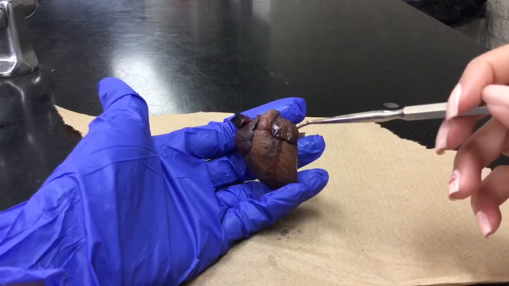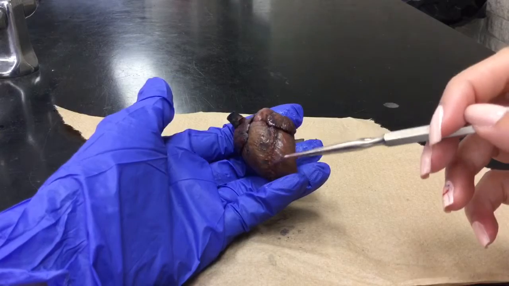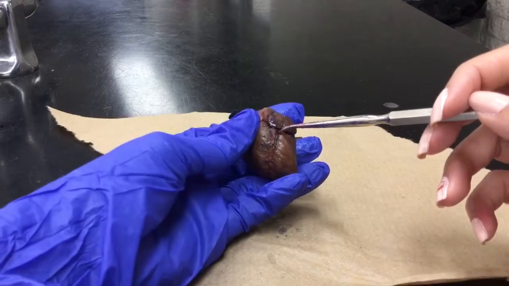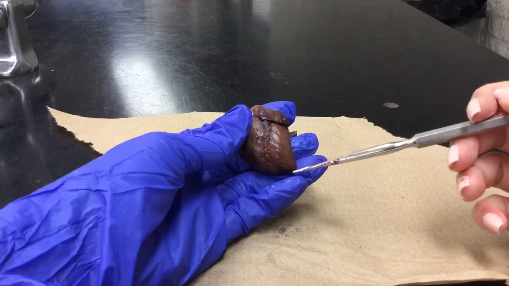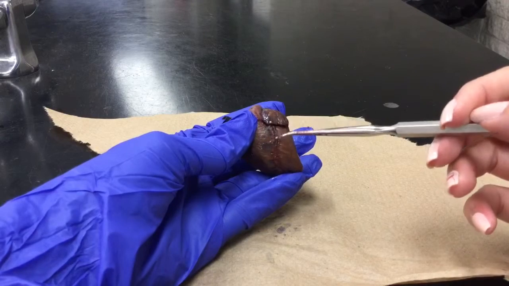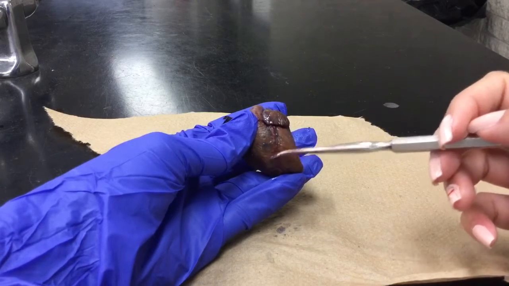Name. Left atrium. Name. Left ventricle. Name. Apex. Name. Coronary arteries and veins.